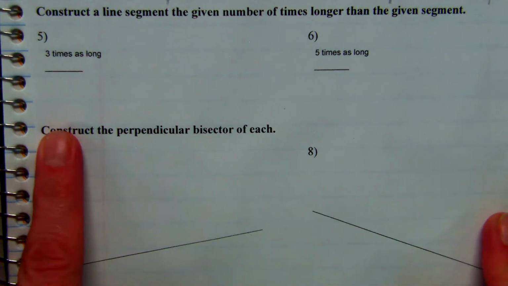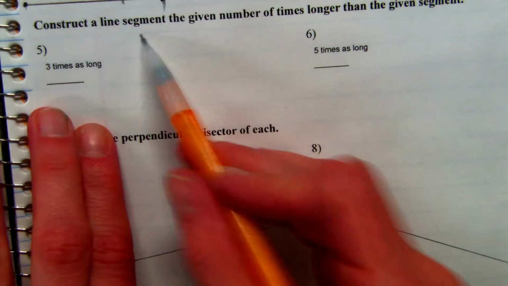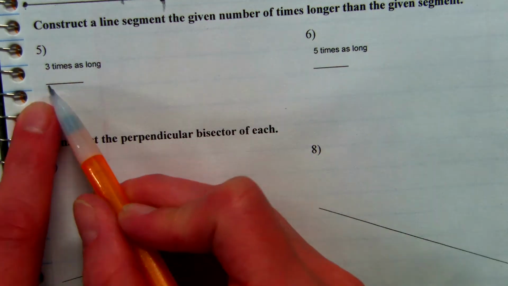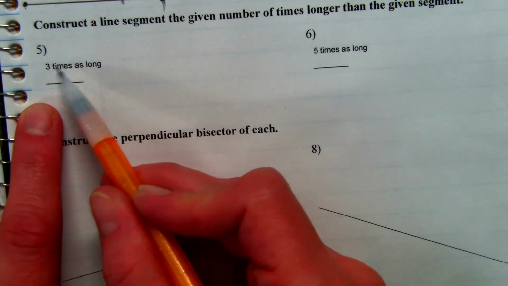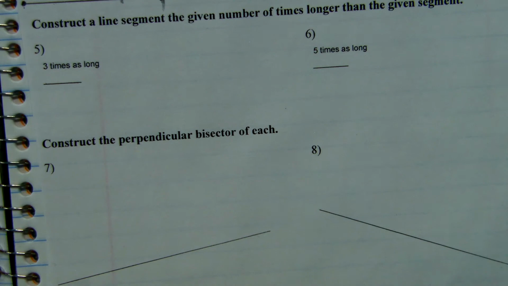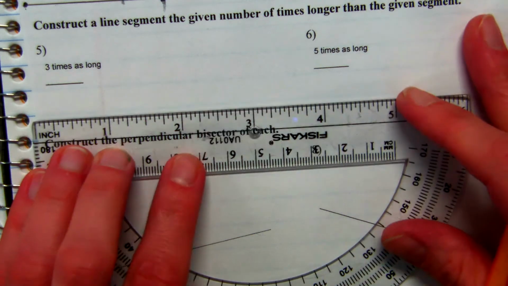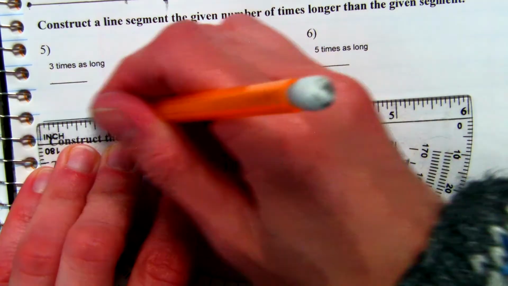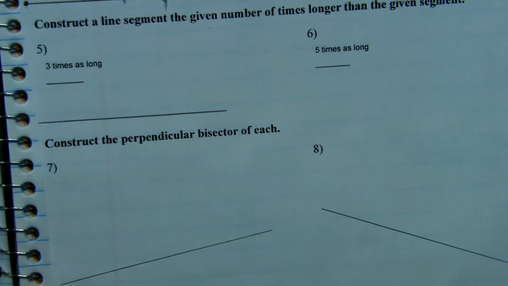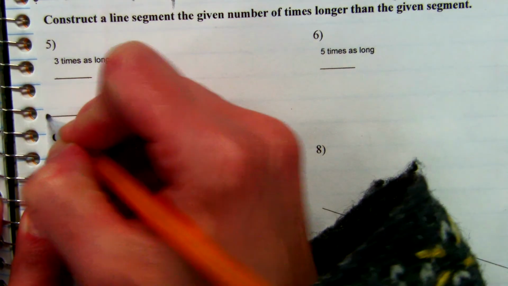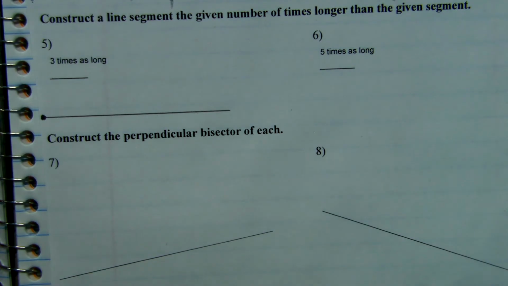Okay, so let's go down to number 5. It says construct a line segment the given number of times longer than the given segment. So they give us this segment on number 5 and they say they want us to make it 3 times as long. Well, we're just going to use the same idea, except we're going to do the same segment 3 times. Okay, so let's give ourselves some room to do that. So I just used my straight edge. I'm going to put a little end point to show where I'm going to start this process.